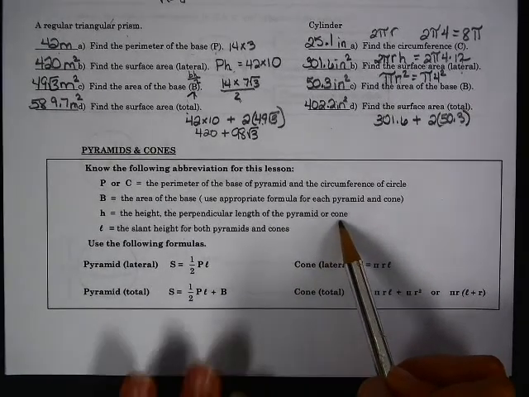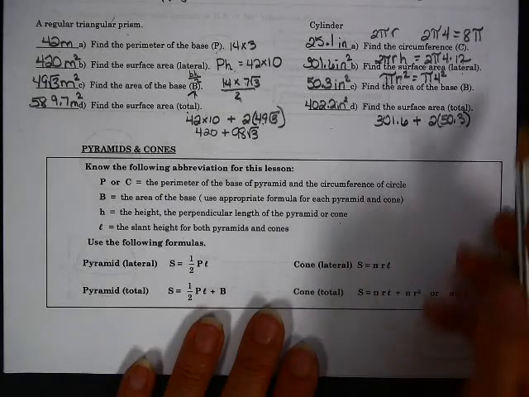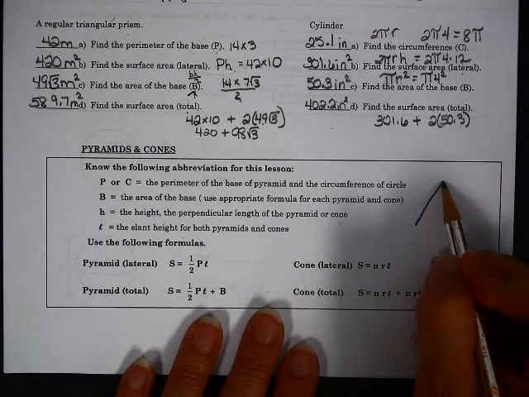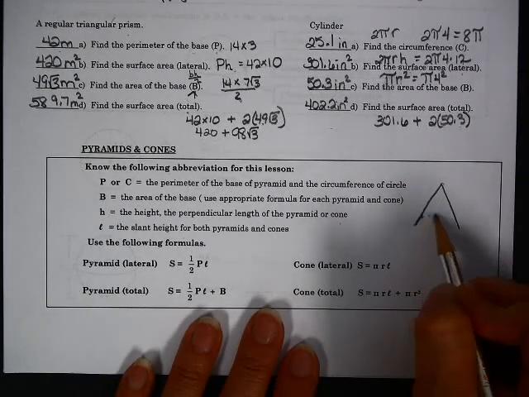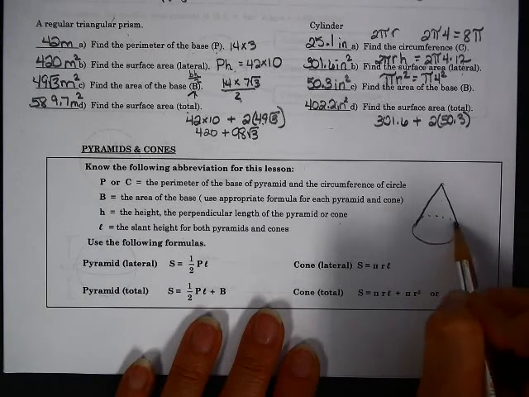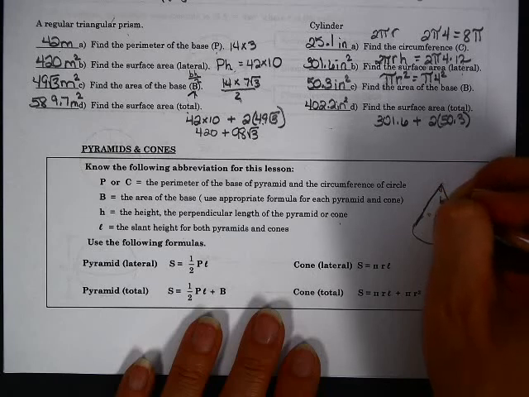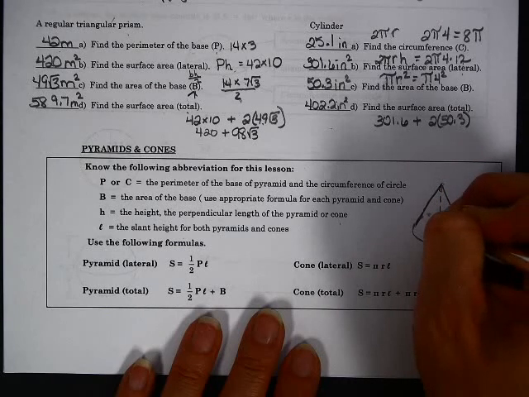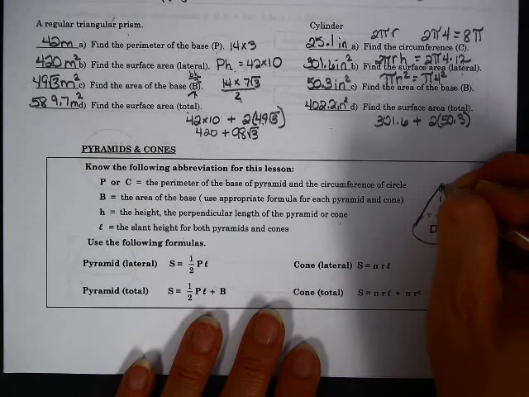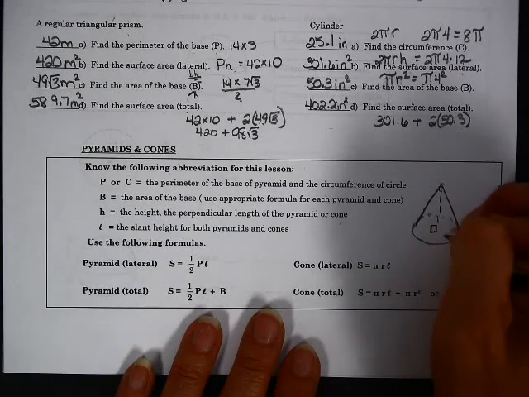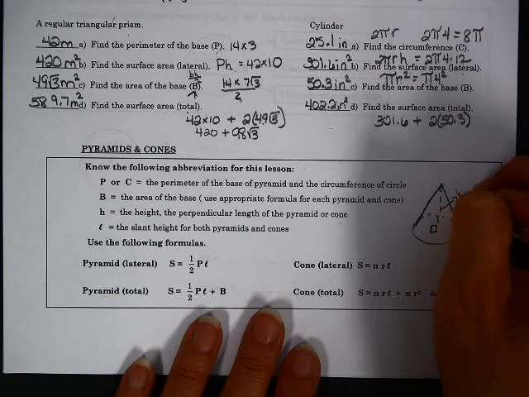So in this situation, I want you to draw a picture of a cone. This right here, perpendicular distance, so from the very tip of that cone perpendicular to the base so that it makes a right angle, this is your height.